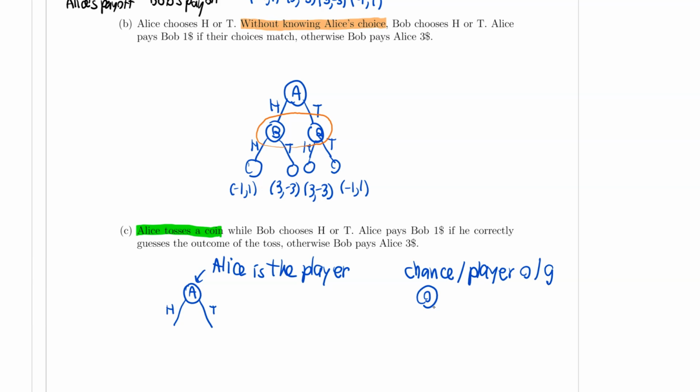Or sometimes I'll say it's just a God node. So it's God who decides which part he's going to take from here, whether it's going to be head or tail. Or sometimes, if you play video games, you've probably heard of the RNG, or random number generator God, or maybe just an RNG, just a random play. So here, because Alice tosses a coin, there are two possibilities, head or tail, same thing.